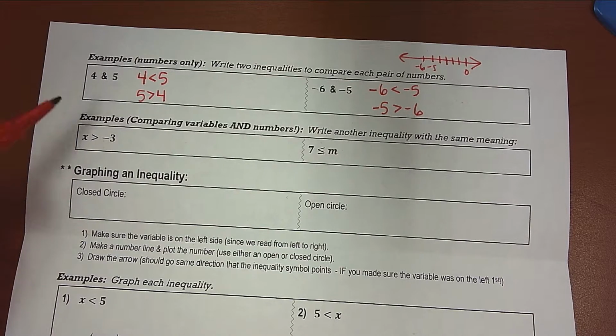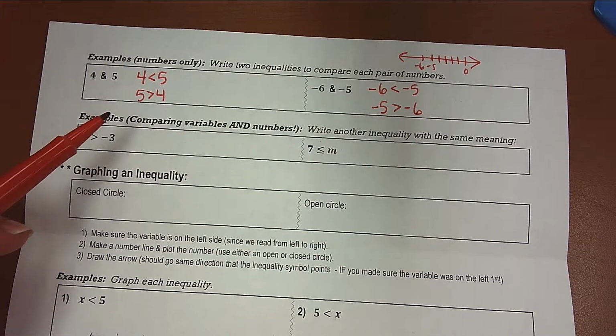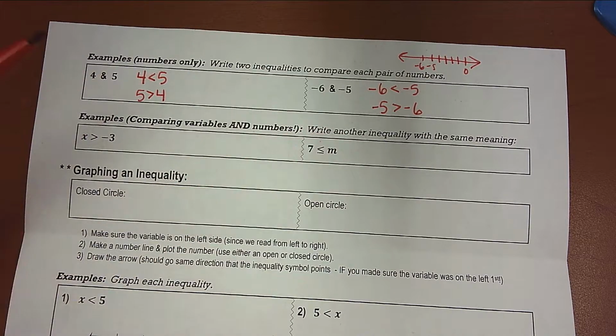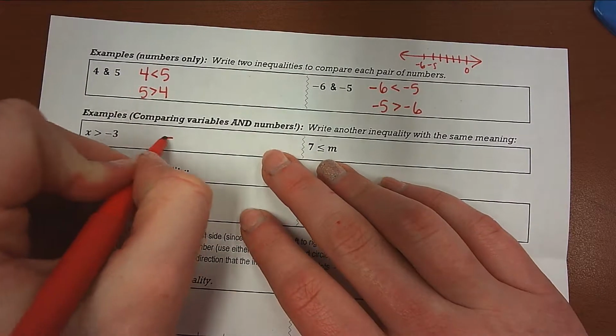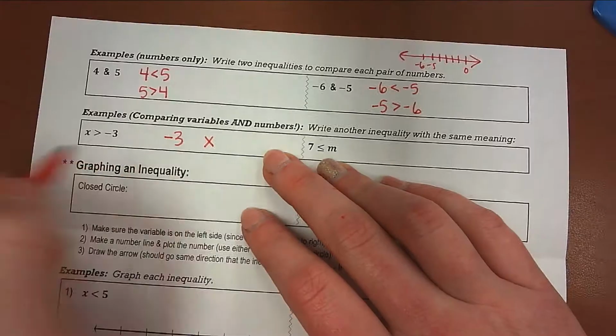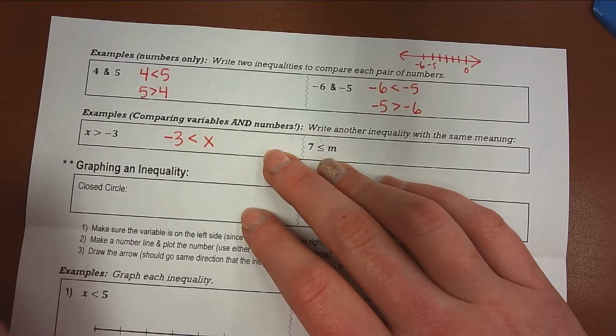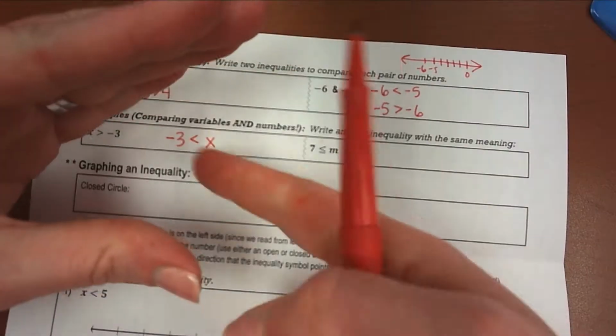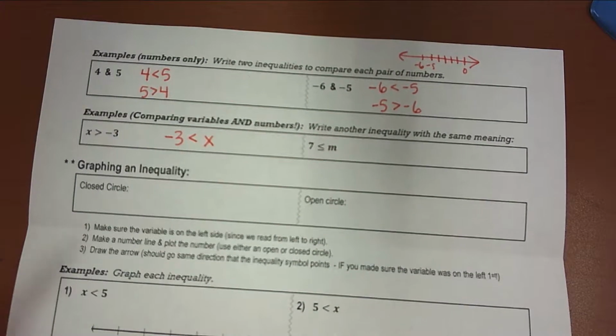And now some algebraic examples comparing variables and numbers. Write another inequality with the same meaning as x is greater than -3. Well, if we change the order and put -3 first and x second, then I just have to flip my sign. So you'll see that it's always opening up to x here. It's also opening up to x here.